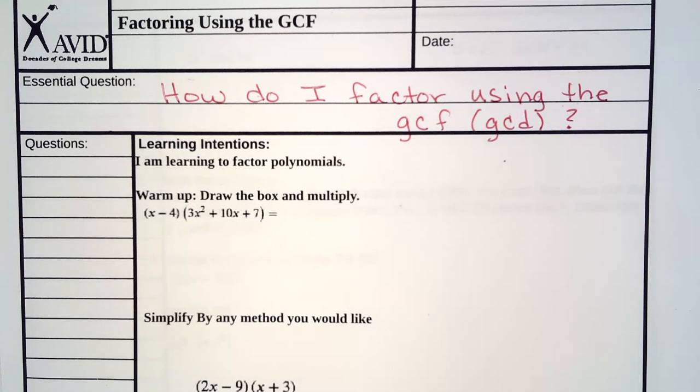So this is the beginning of a lot of different ways to factor and a lot of different things we can do with factoring polynomials. So you've got two warm-up questions. Please pause the video and see if you can do the questions on your own. If you can do them, then you know you're understanding concepts. So please pause the video, draw the box, and multiply.